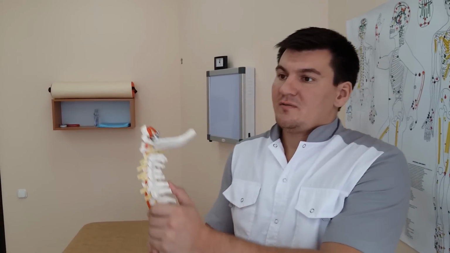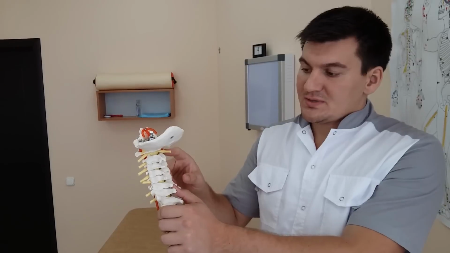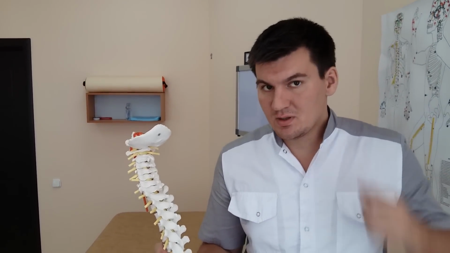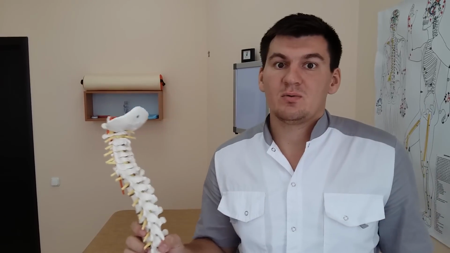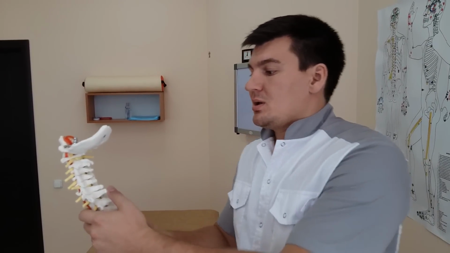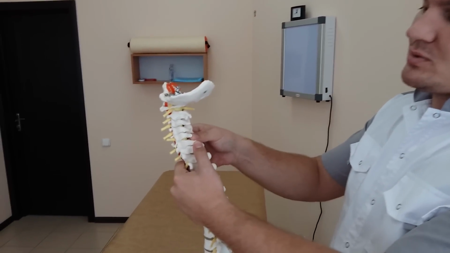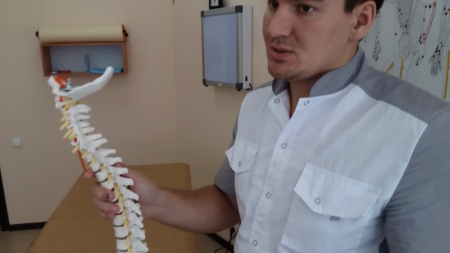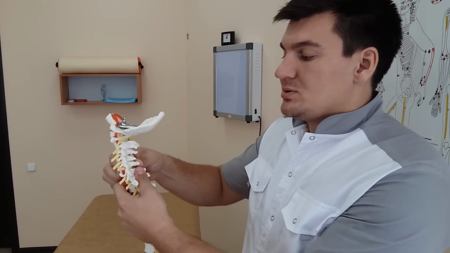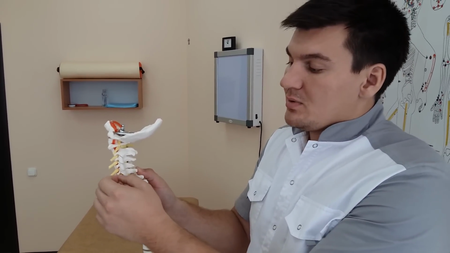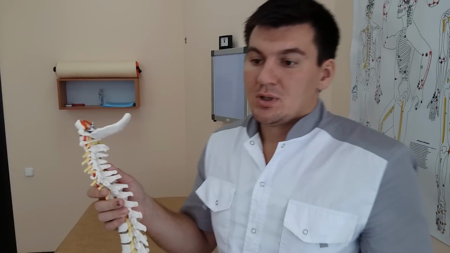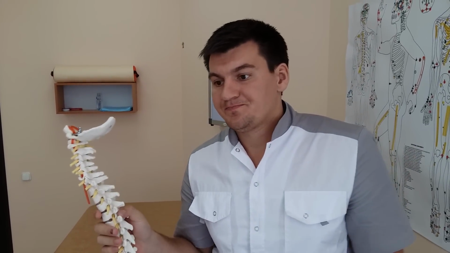For example, if we have the displacement of the fifth neck vertebra, we have compression of the fifth cervical nerve, and we have a weakness of the deltoid muscle. We turn the vertebra to one side and test the muscle, and to the other side and also test the muscle. When we do it in the proper direction, we make the cervical nerve free, and so we know how we will do the manipulation of the neck.